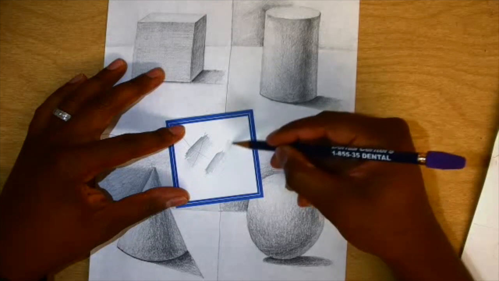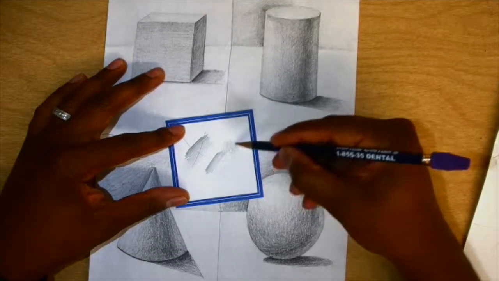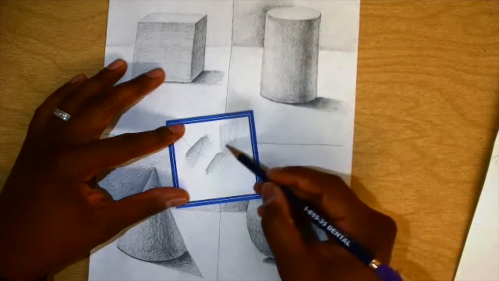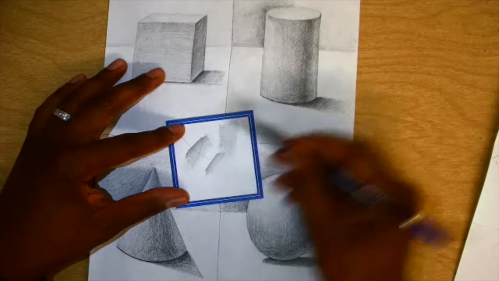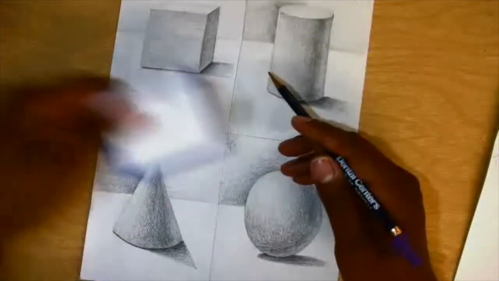If you want to create a smoother blend between your grays, you can use a circular motion like I'm doing here. Or when you're using a directional value, you can cross those values. You can go one direction, change your direction, change back to that original direction, and that creates a nice even tone value as well. Okay?